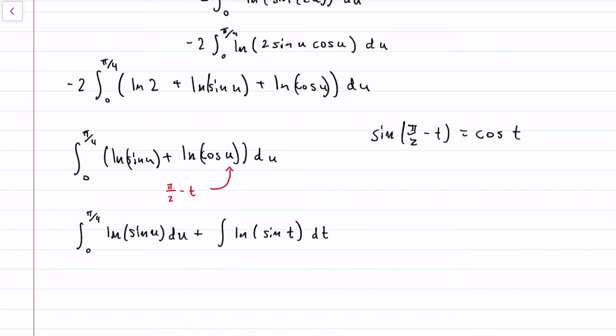The upper limit would be pi over 2 minus pi over 4, which is pi over 4. And the lower limit would be pi over 2 minus 0, which is pi over 2. But you can negate the integrand to switch the limits. So you can make it positive. So again, it's negative because du is equal to negative dt. But if you negate the integral, that swaps the limits. So maybe I should just show what it is before doing that swapping.